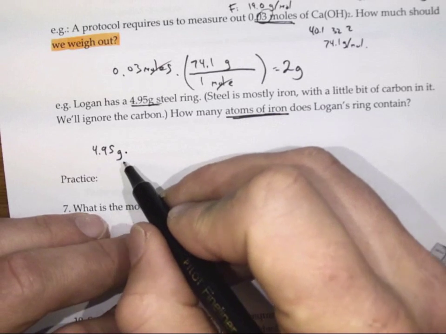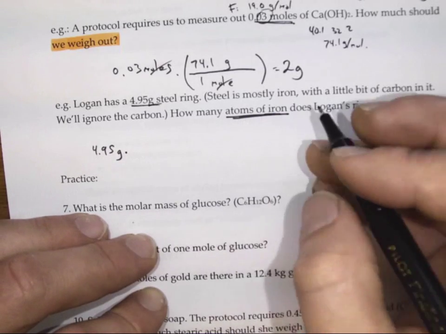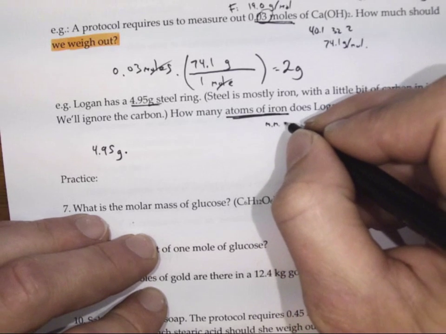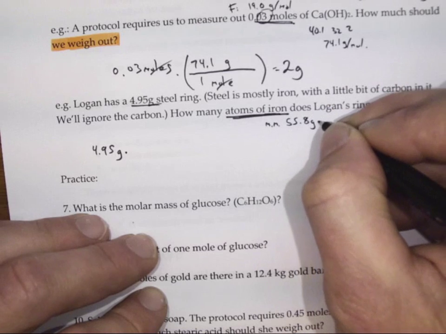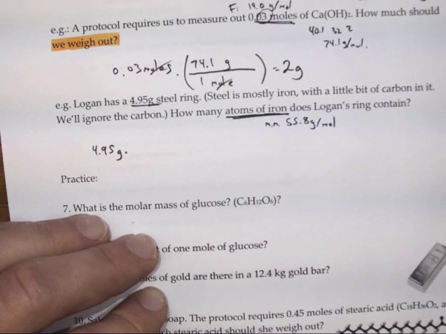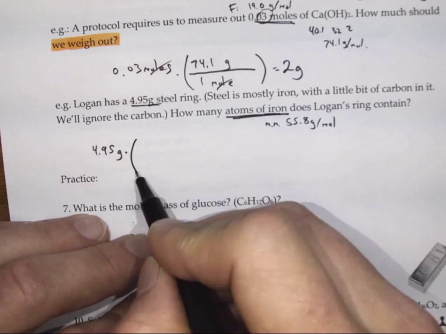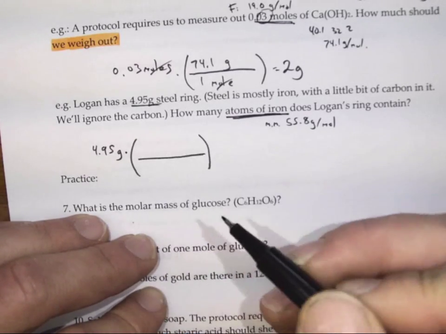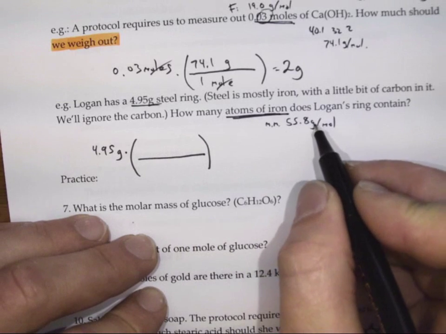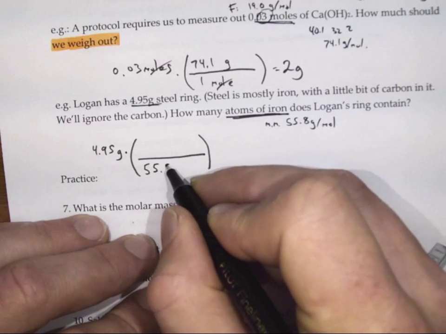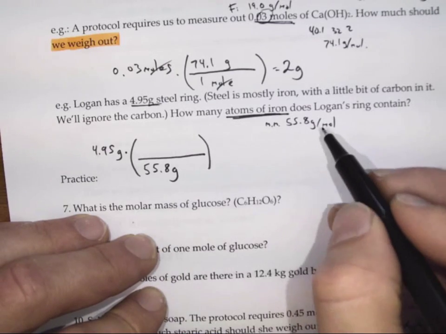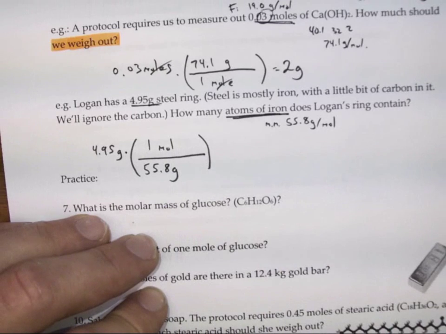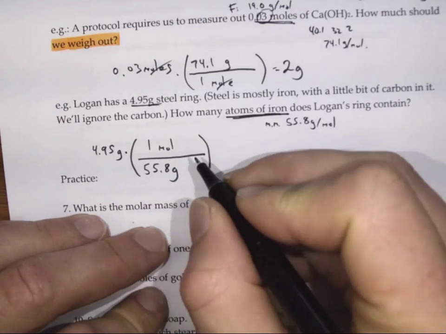So I've got 4.95 grams, and I can turn that into moles. I can do that using the molar mass of iron. The molar mass of iron is 55.8 grams for every mole. So I can multiply my 4.95 grams. I want the grams to cancel out, so I'm going to put my grams down here because I want to turn this into moles. And that's for every 1 mole. So 1 mole lives up here. And that's not quite what I was looking for.